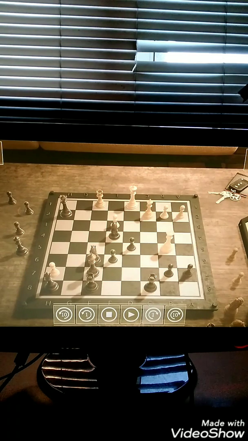So if he moved his king right now to c1, and then my queen went to d2, put him in check, then his king would have to move to b1.